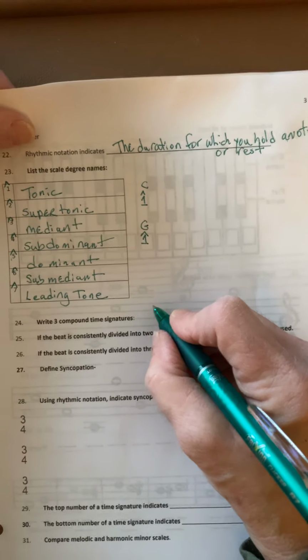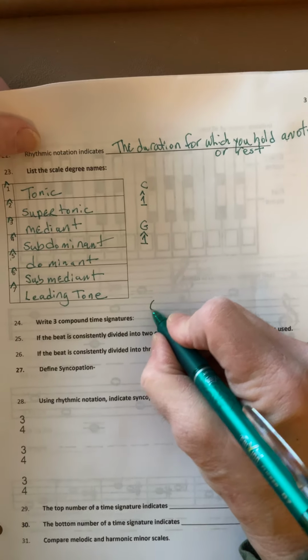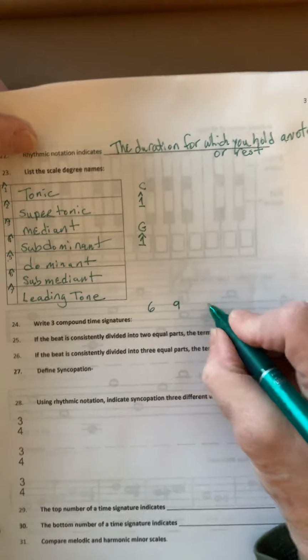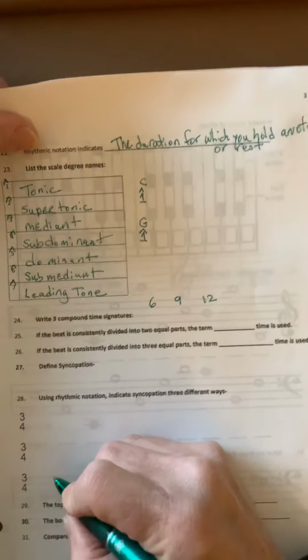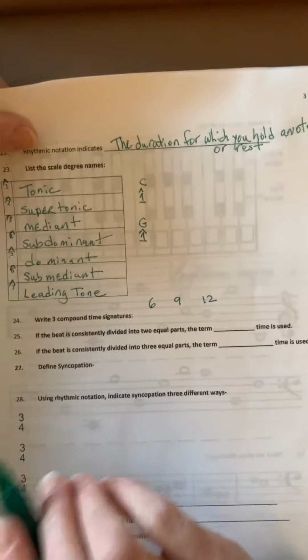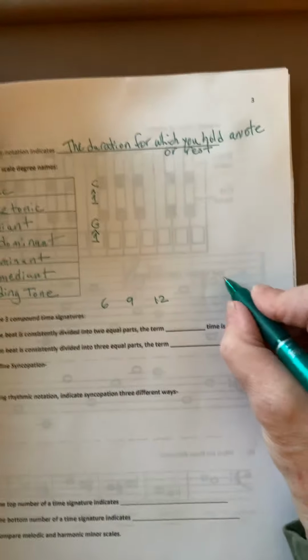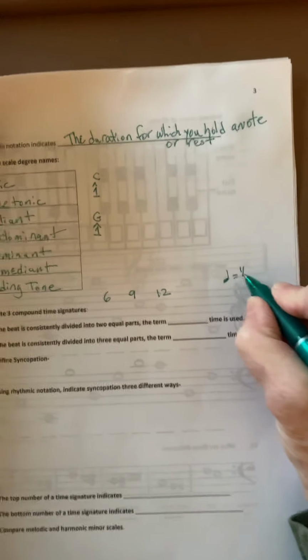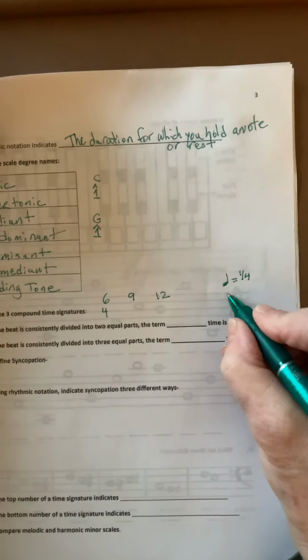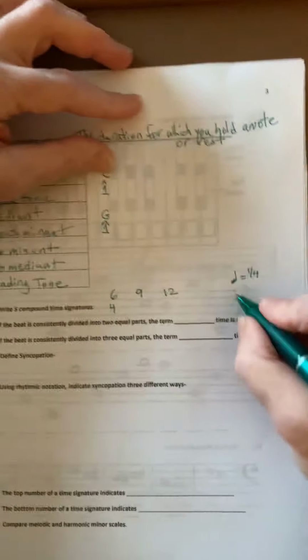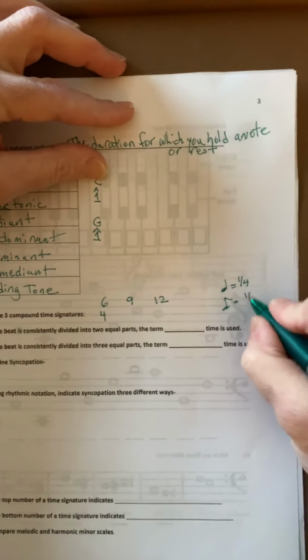Okay, write 3 compound time signatures. All you need is the numbers 6, 9, or 12 on top. That's it. The bottom number is just the name of a note. So if you have a quarter note, the bottom number would be 4. If you have an eighth note, the bottom number would be 8.